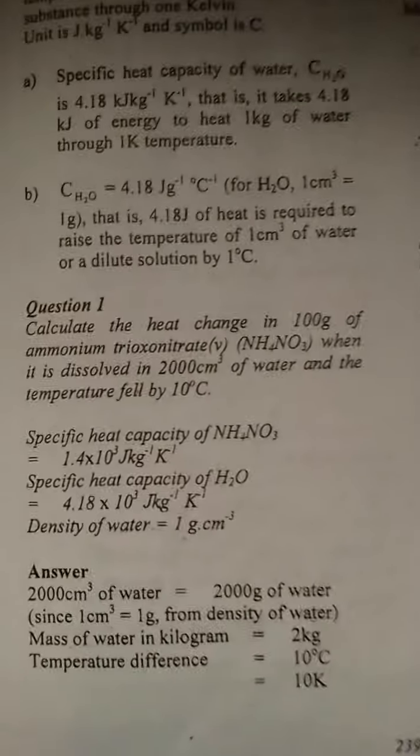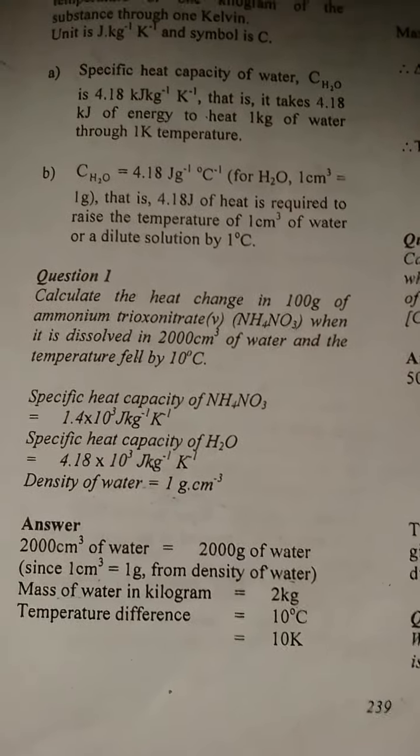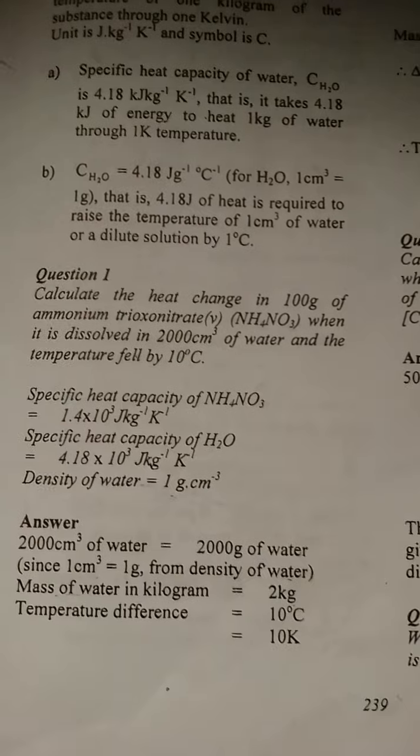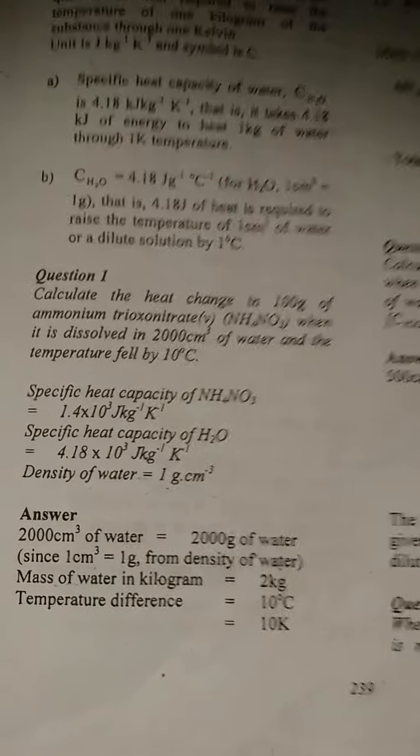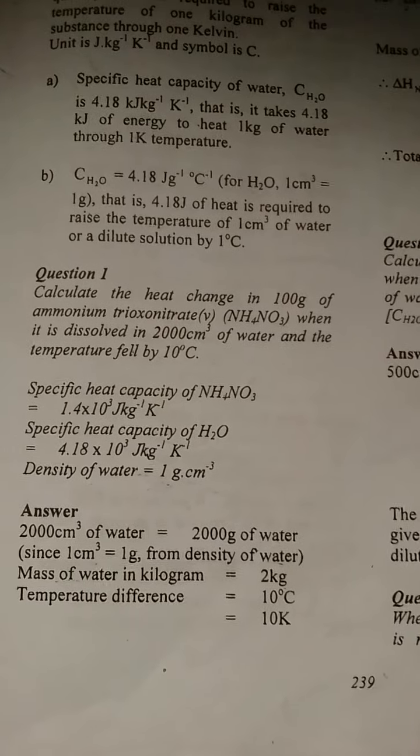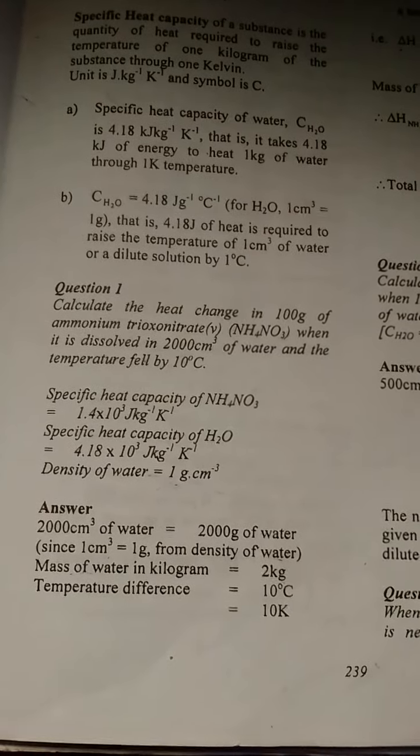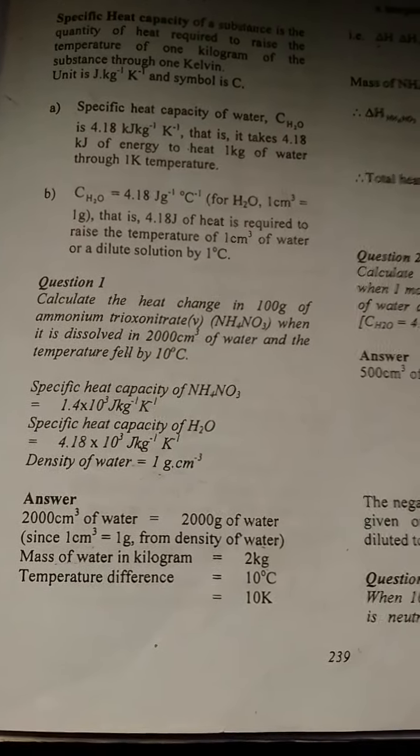So let's cross-check the question again. The question says, calculate the heat change in 100 grams of ammonium nitrate(V) when it is dissolved in 200 centimeter cube of water. The temperature fell by 10 degrees Celsius.